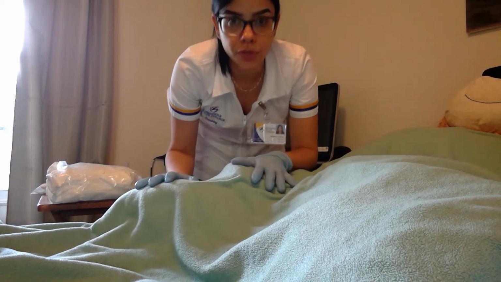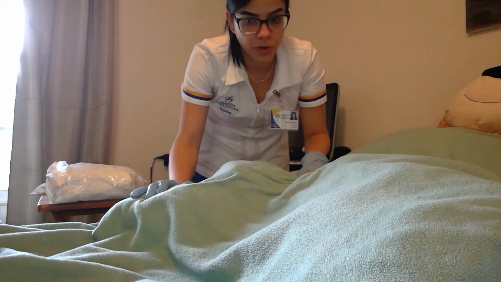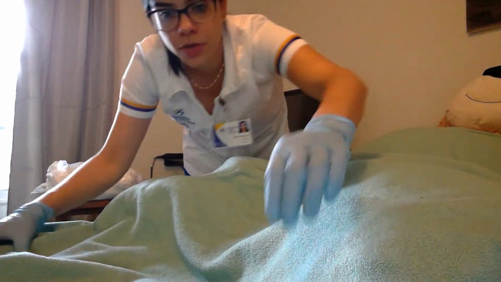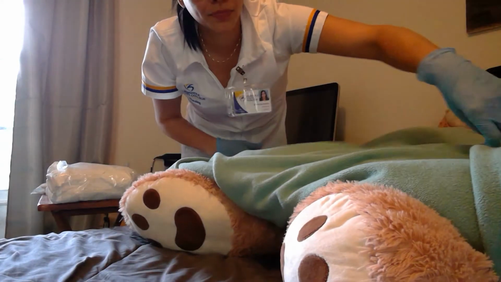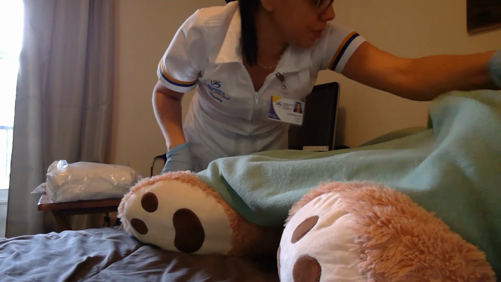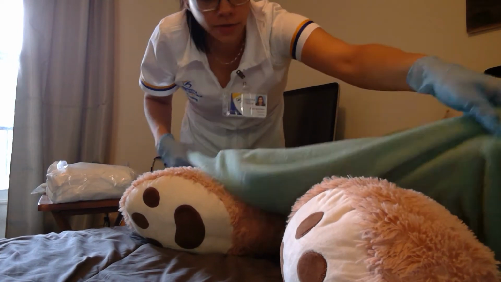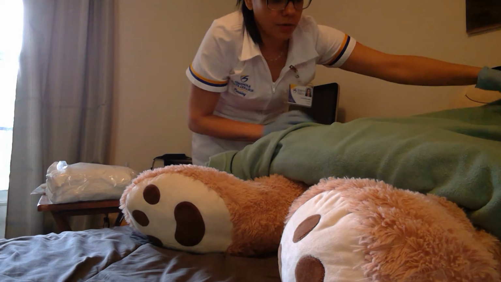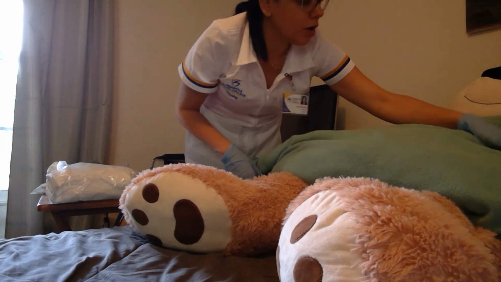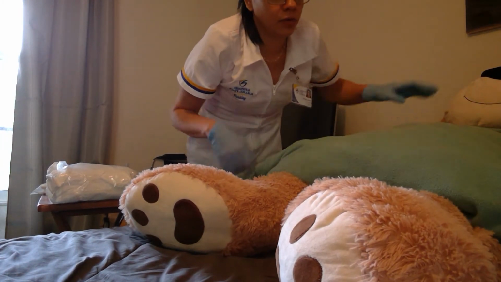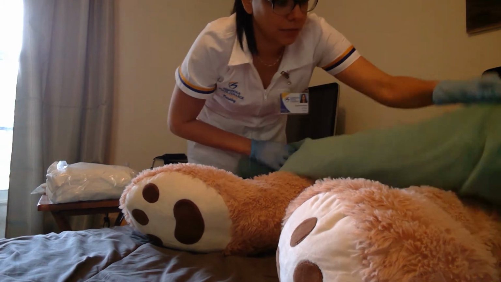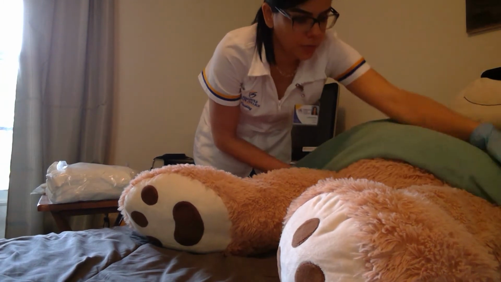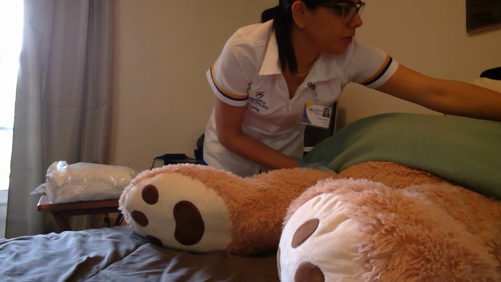And now I'm going to expose her, and I don't want to expose her more than what she needs to. So I'm gonna come from here, and I am going to expose you now, Miss Pawlowski, okay? I'm gonna fold it like this, and I just want her upper body to be covered, only exposing from the waist down. There we go. Okay, I want you to be relaxed.